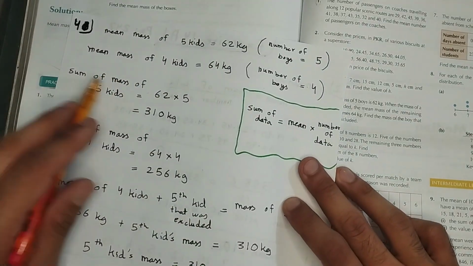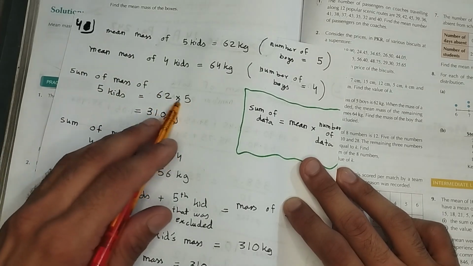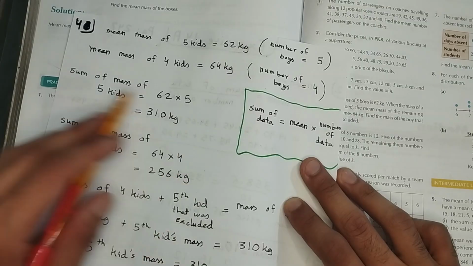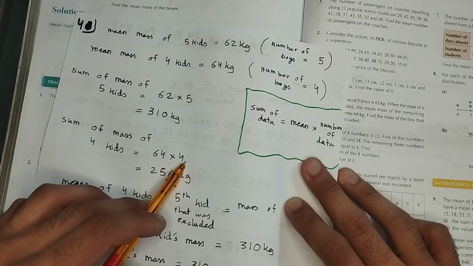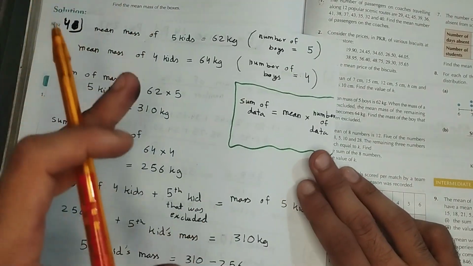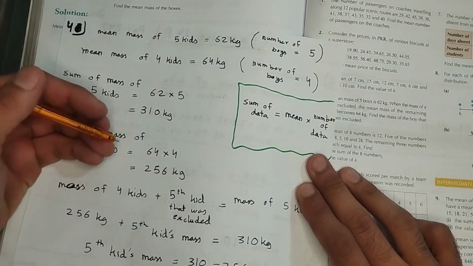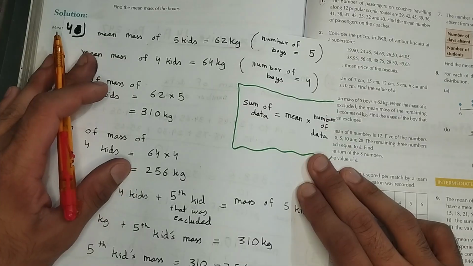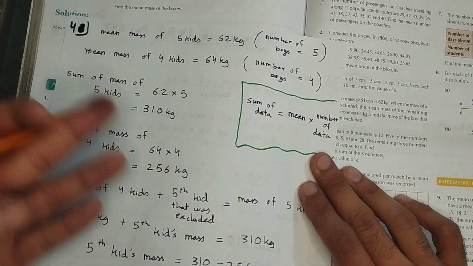So first of all, sum of the mass of 5 kids is going to be equal to mean of the 5 kids multiplied by the number of the boys, which is 5, right? So it's 5 kids, so 5. If it's 4 kids, then 4, because that's the number of data given to us, right? So again, one more thing I want you guys to understand here is that the weight of each and every kid is not given to us. The weight of first kid we don't know, the second kid we don't know, the third kid we don't know, fourth we don't know, but the fifth one we can find.